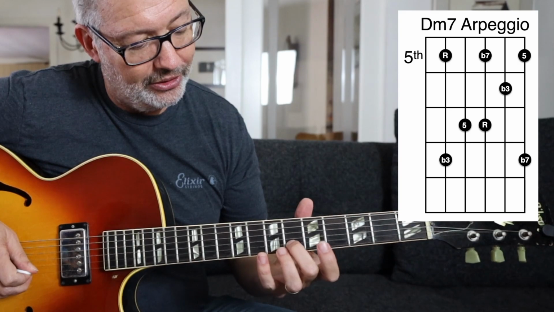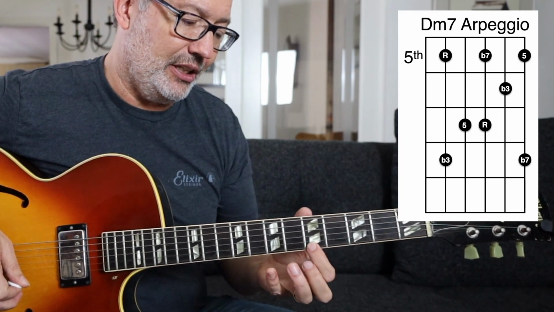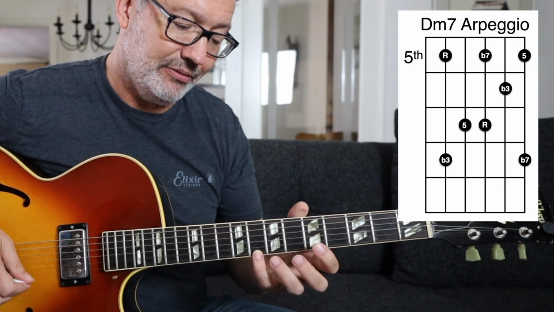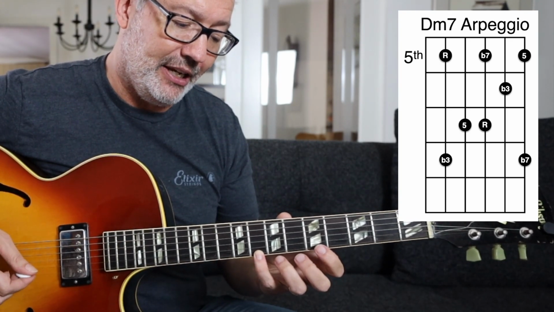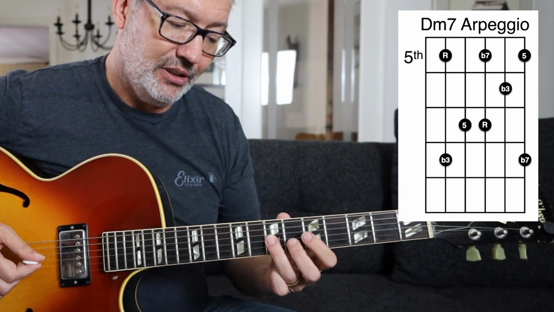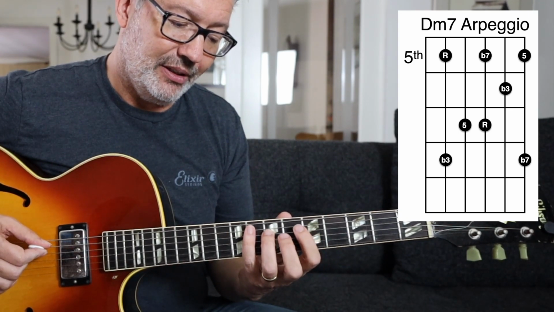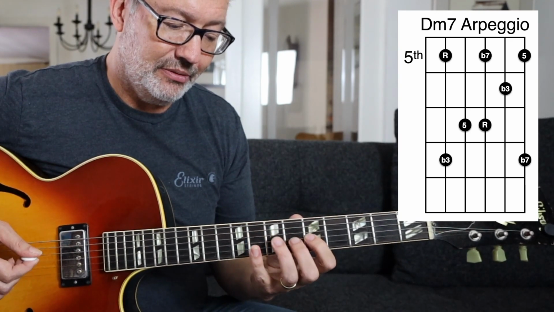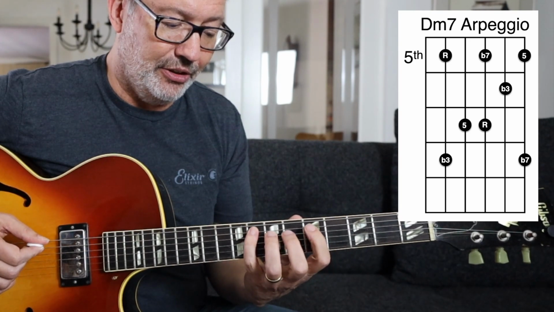There's our F, the 3rd, at the 6th fret of the 2nd string. There is the 5th at the 5th fret of the 1st string. And then lastly we have the 7th up here at the 8th fret. So it's 8, backwards, let's play it. 8, 5, 6, 7, 5, 7, 8, 5. And just play this up and down like this and get it under your fingers.